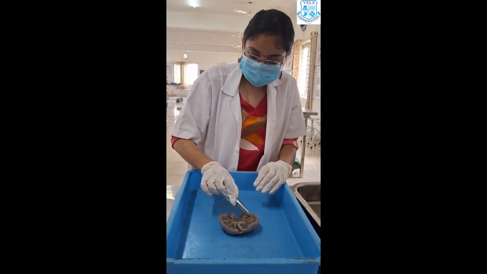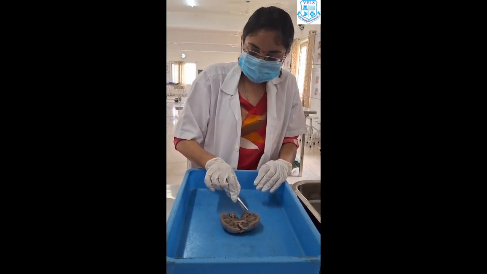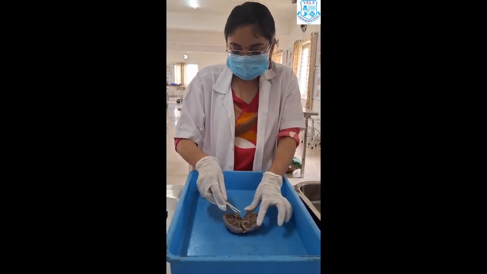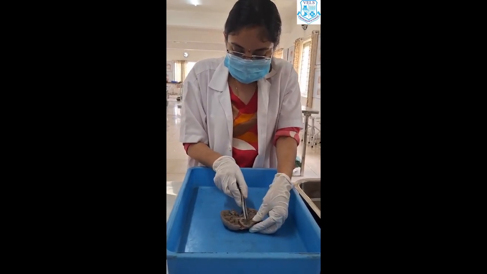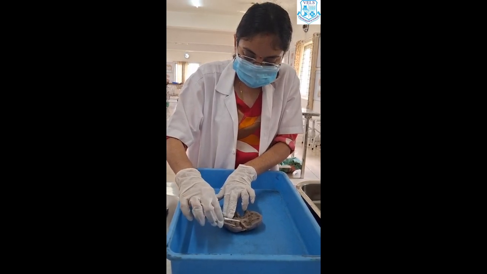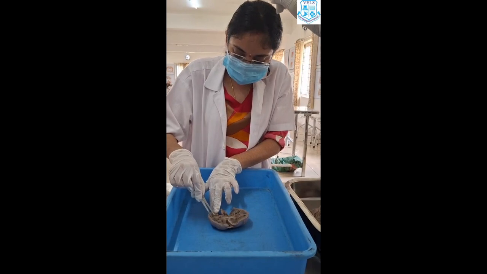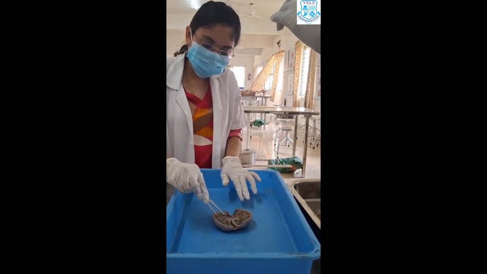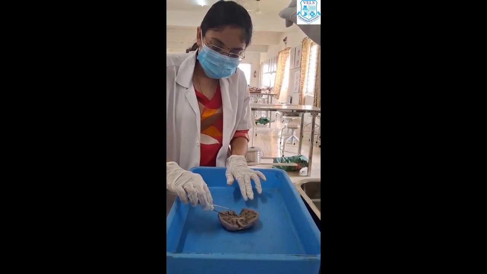And this part is called inner medulla. The inner medulla has pyramid-like structures. See, these are pyramid-like structures. This is one pyramid. These pyramid-like structures are called renal pyramids.